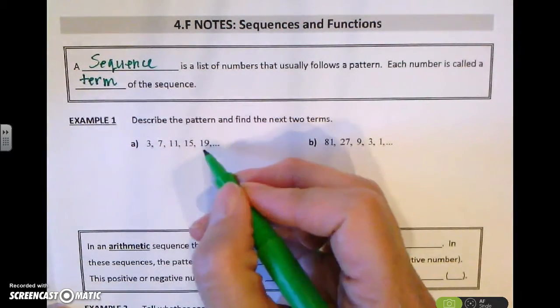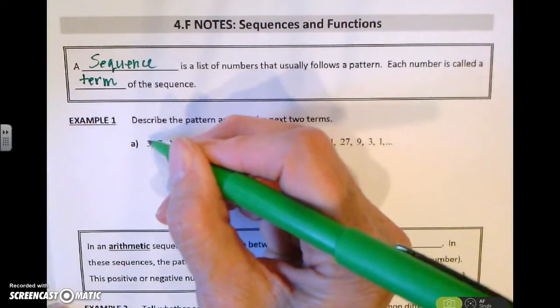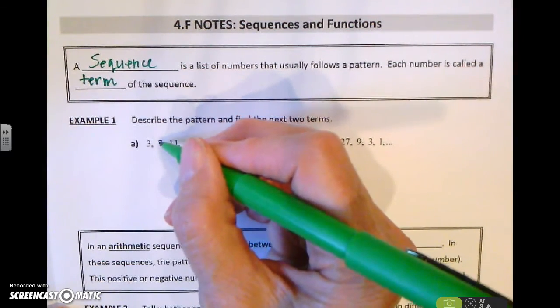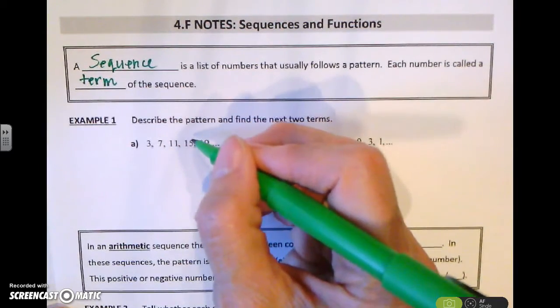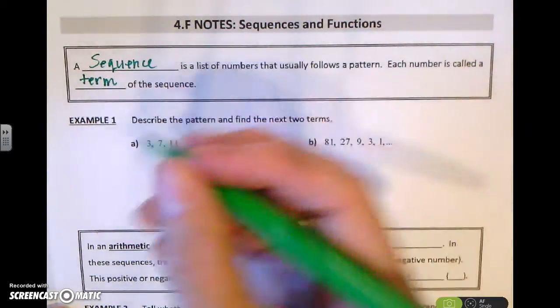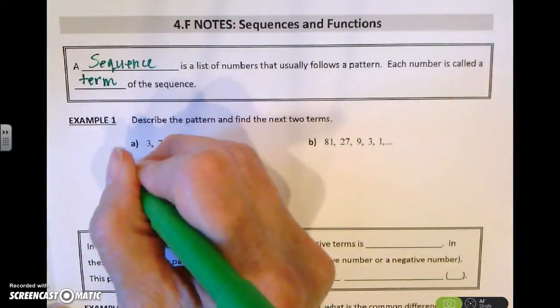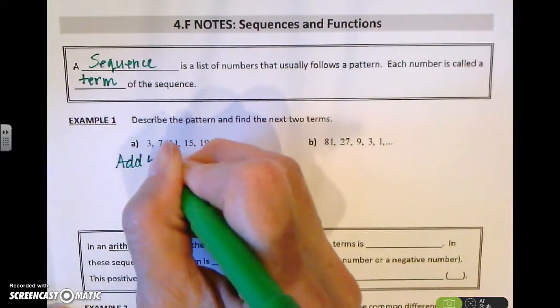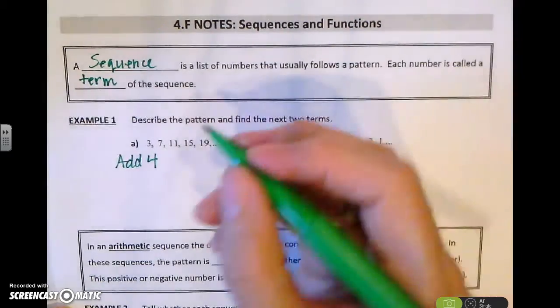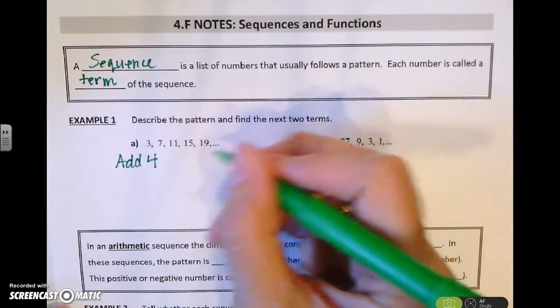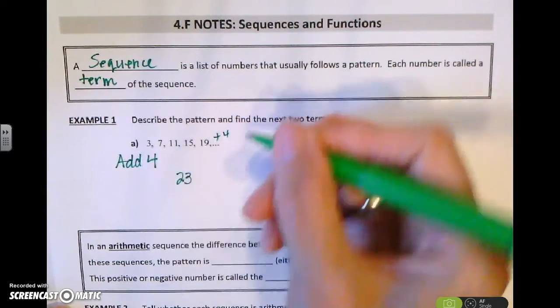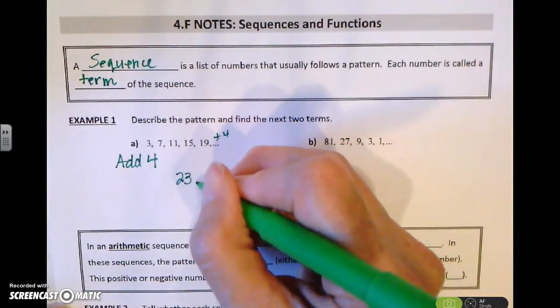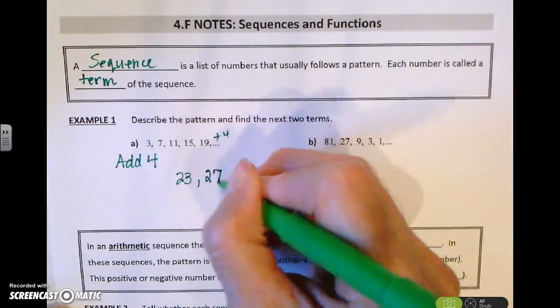So you have to play around sometimes with it a little bit, but 3 plus 4 is 7. 7 plus 4 is 11. 11 plus 4 is 15. And 15 plus 4 is 19. So the pattern is add 4. The next two terms then would be 19 plus 4 is going to give me 23. And then 23 plus 4 is going to give me 27.